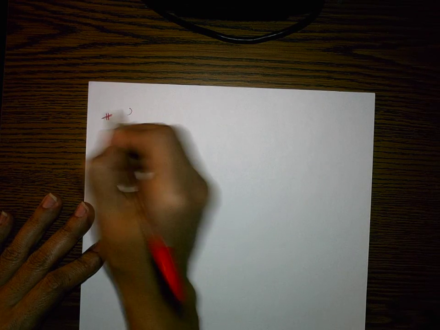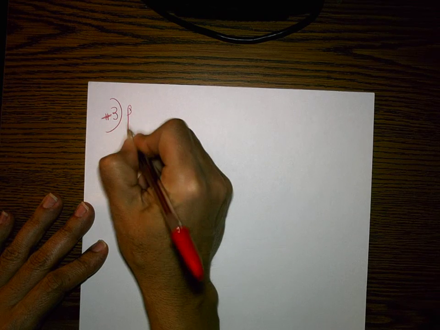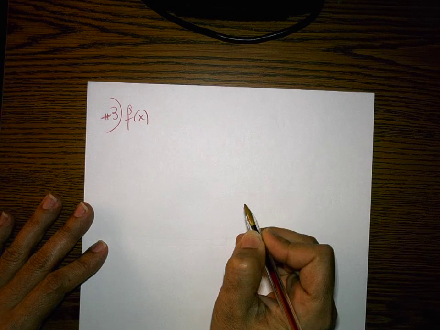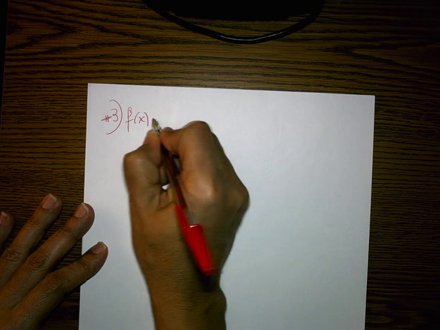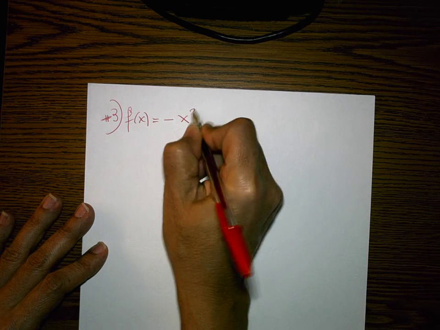All right, so let me go ahead and start with example 3. Number 3 gives us a function, f of x equals negative x squared.